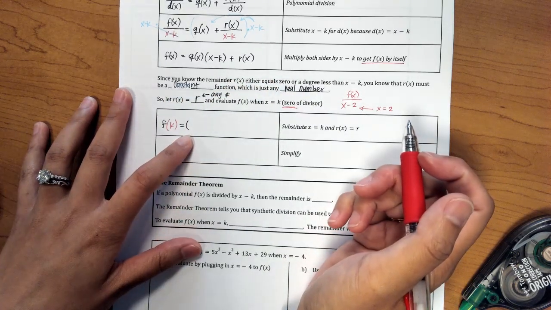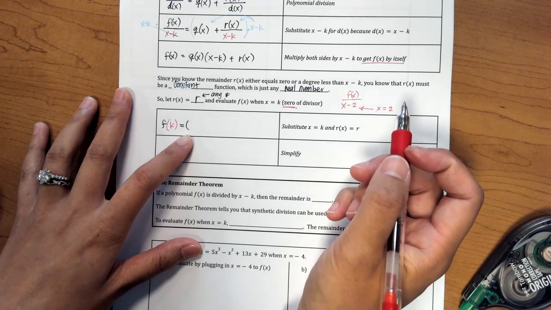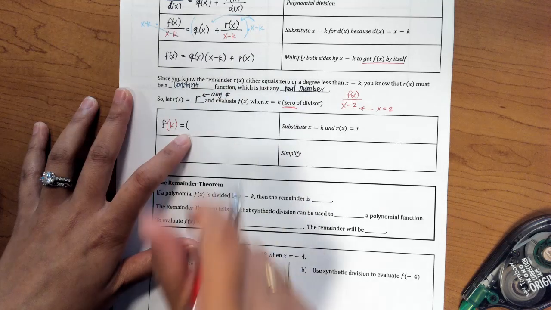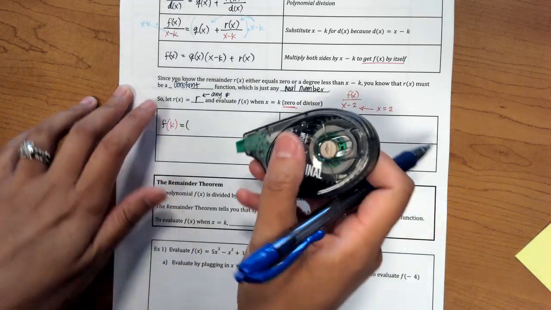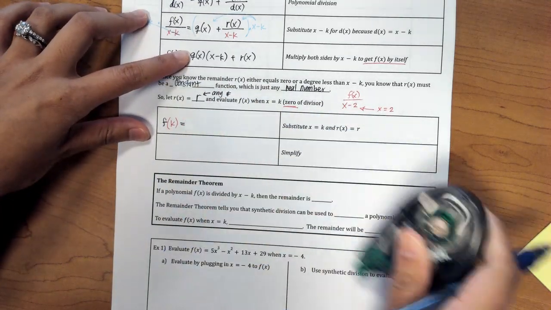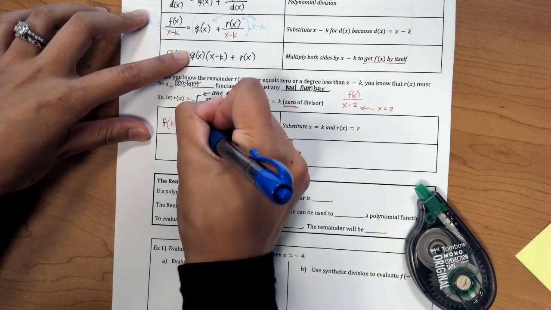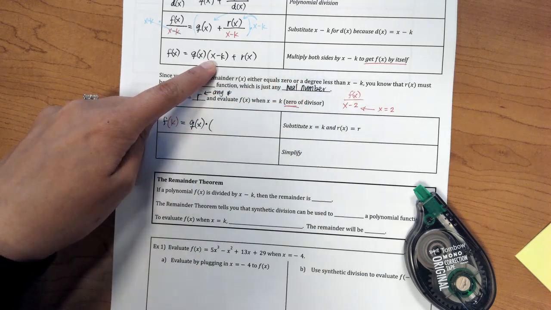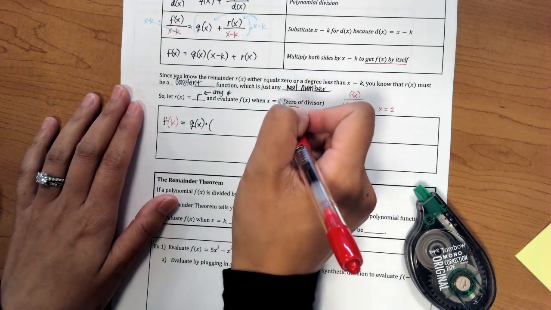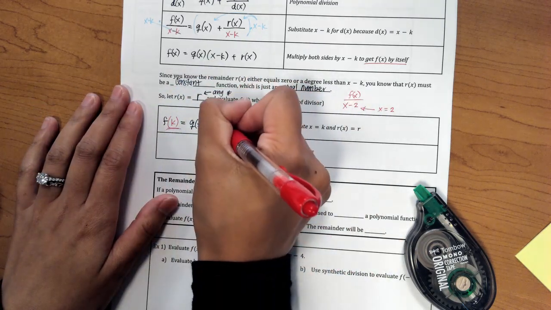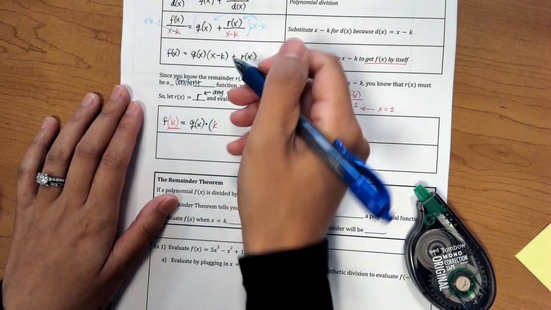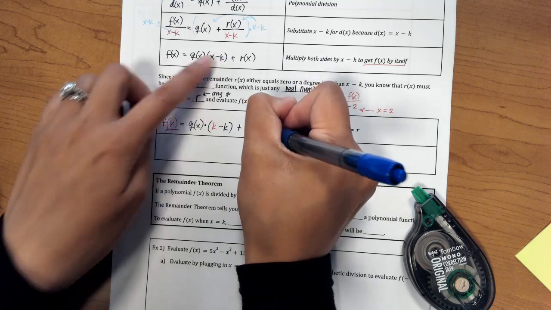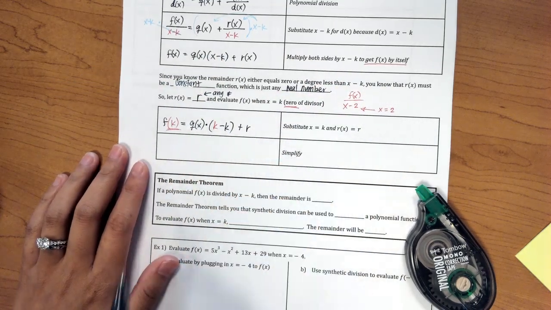So now we have, oh, I just wrote it weird. Okay, so now we have, this is still q of x right here, times x minus k, but instead of x, we're going to plug in k, right? That's what we're saying right here. And then we'll bring down the minus k that was there to start, plus r. So instead of r of x, we're going to call it r.